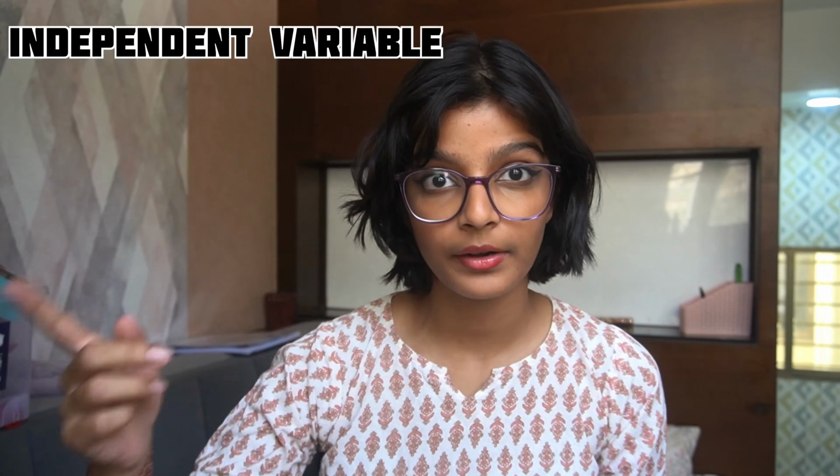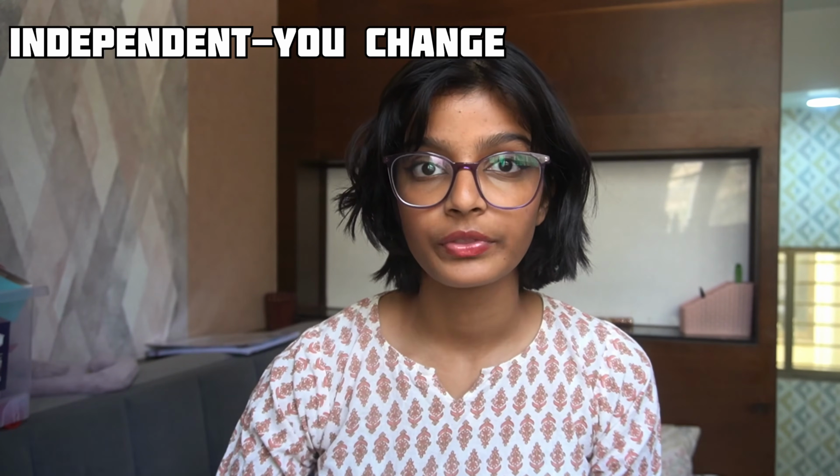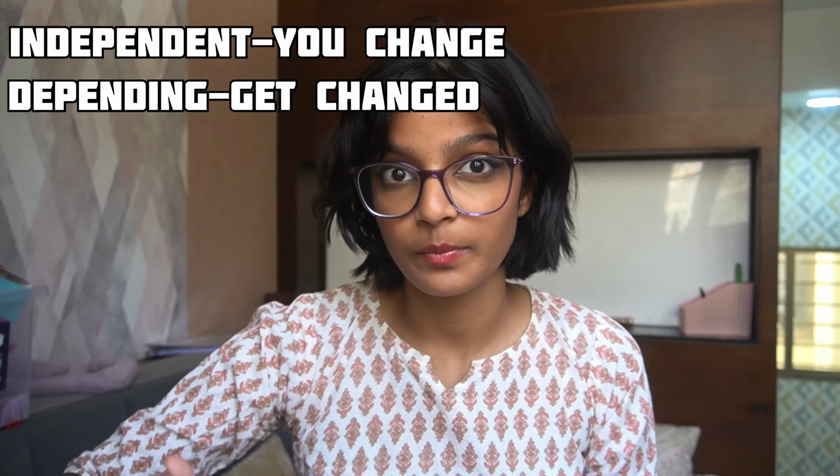In the definition of the problem, you're going to define your independent variable, your dependent variable, and your constants. So independent variables are the ones that you change, and dependent variables are the ones that get changed because of the change in independent. So on a graph, your x-axis becomes your independent variable and your y-axis is the dependent variable.